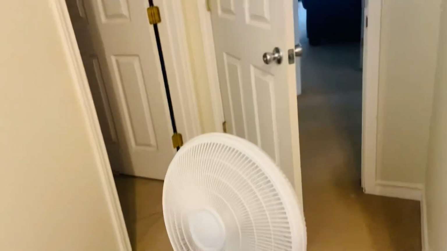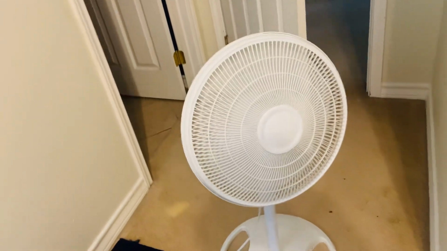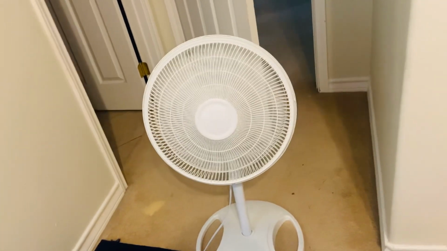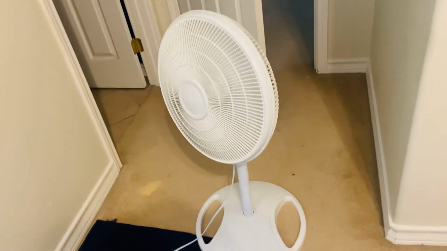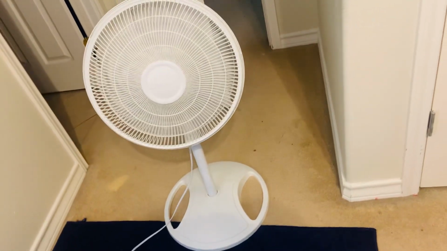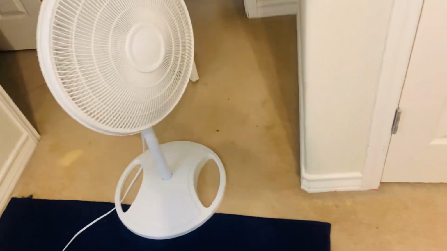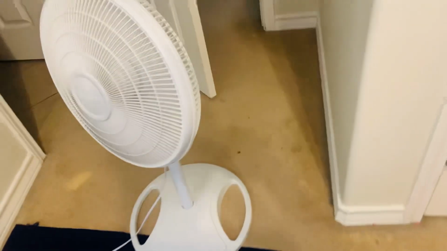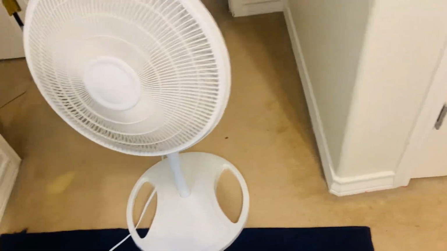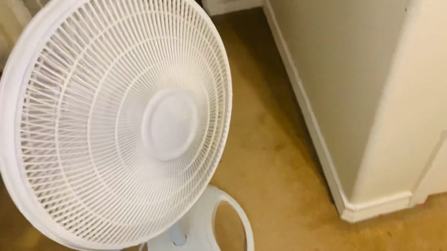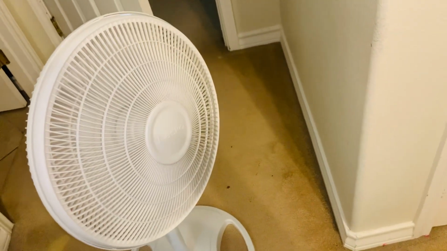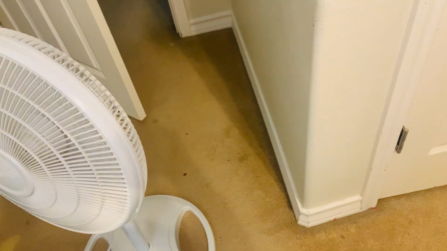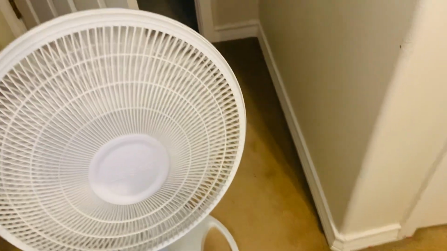One thing you need to do is have your pedestal fan roughly about 18 inches away from the wall. And I highly recommend having the pole aligned with the outer corner of the wall.